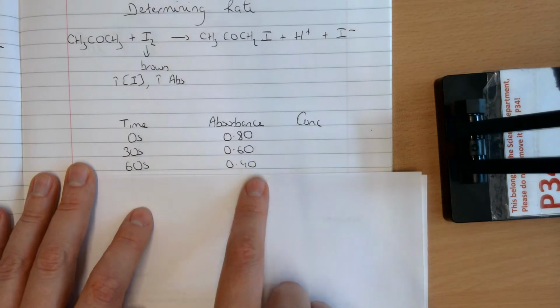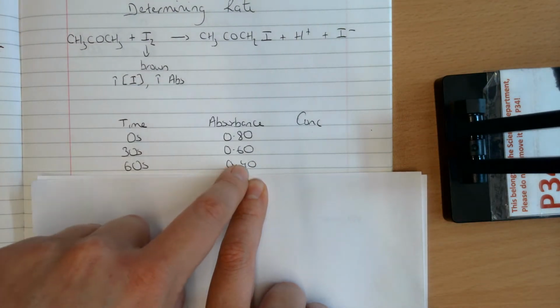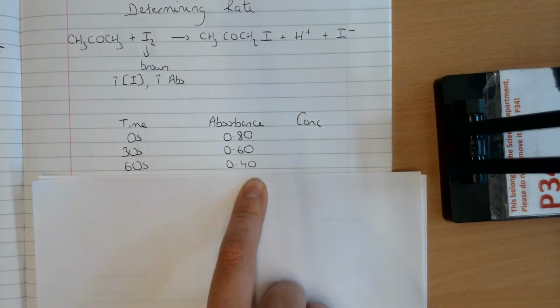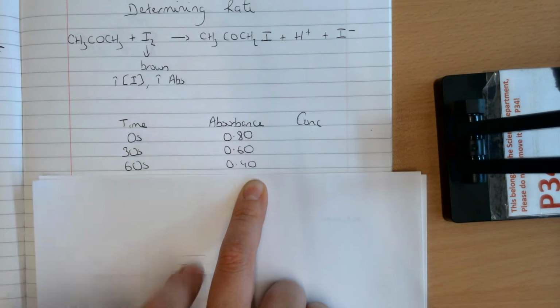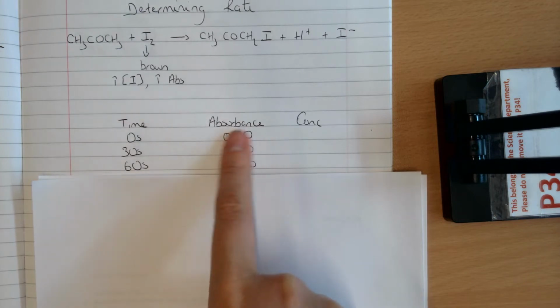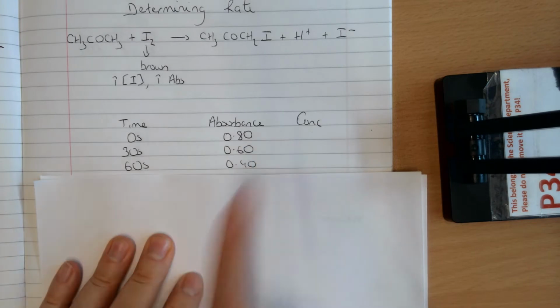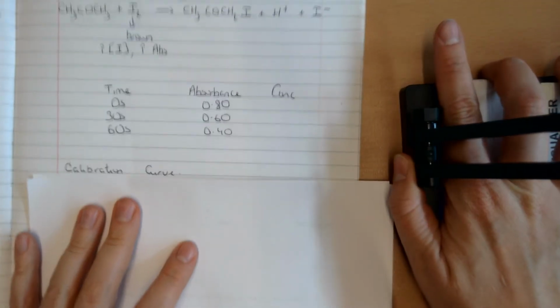And then another 30 seconds later, I take a sample from the reaction, I run it through my colorimeter, and I see my absorbance is decreasing again. I'm able then to plot this little table. I've got time and I've got absorbance. But what I really care about when I'm looking at rate is I want to know how the concentration changes over time. At the moment, I've only got absorbance. I need to relate that absorbance to concentration. And in order to do that, I'm going to need to plot what is called a calibration curve.